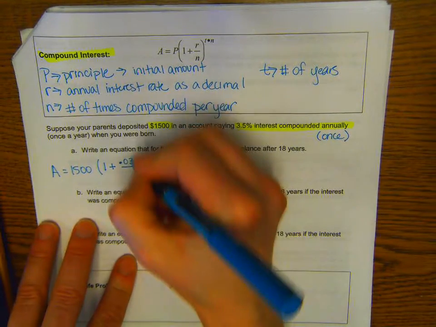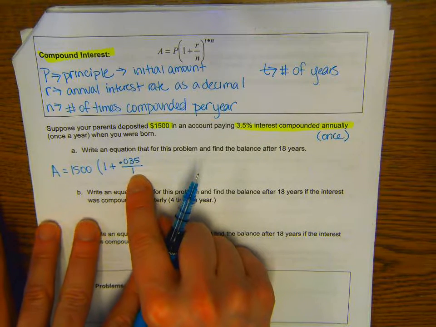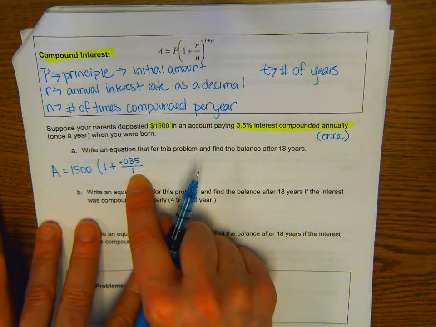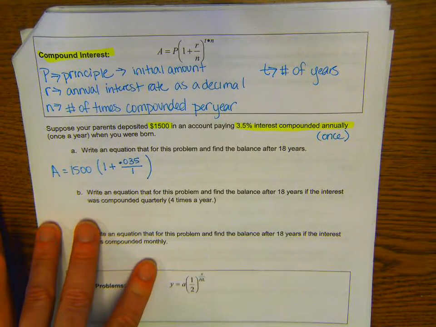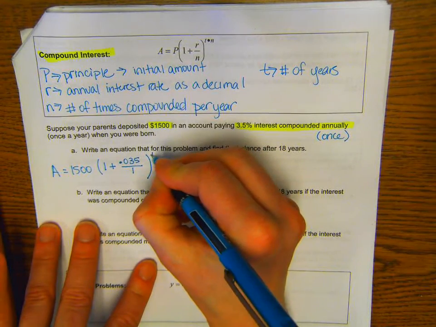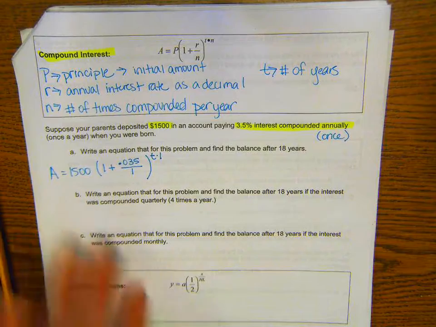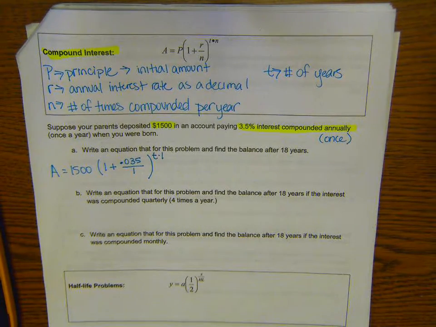Do I really need it there? No. I'm going to write it down just so you understand that annual means once a year, but we don't really need it there, because dividing by 1 isn't going to change anything. And then I'm going to put time times 1. I put time times 1 because that's my general equation. That will do for as many years as I would like.